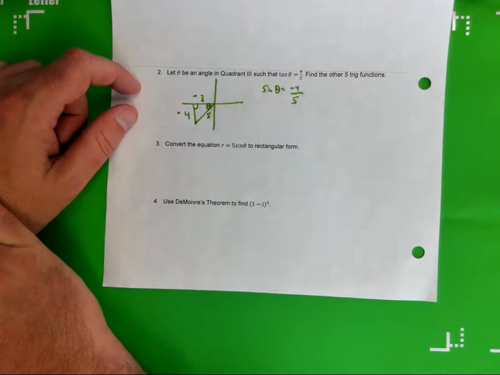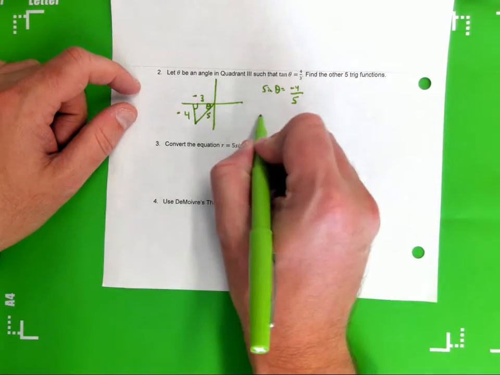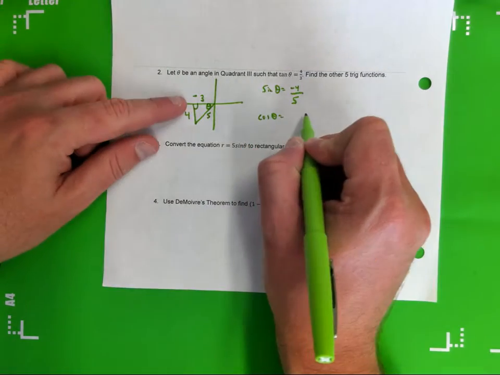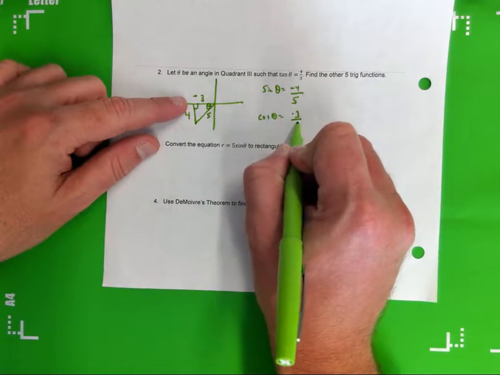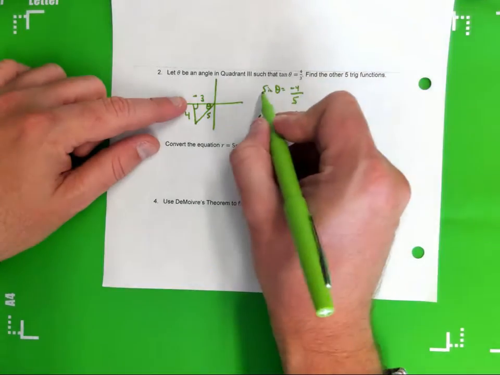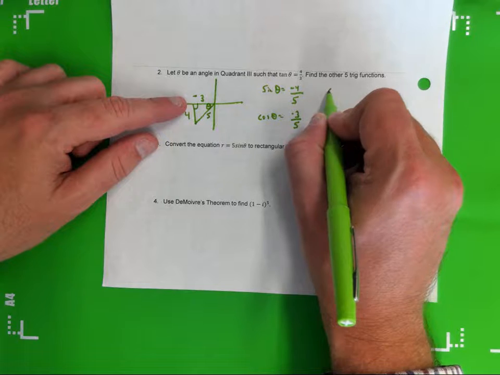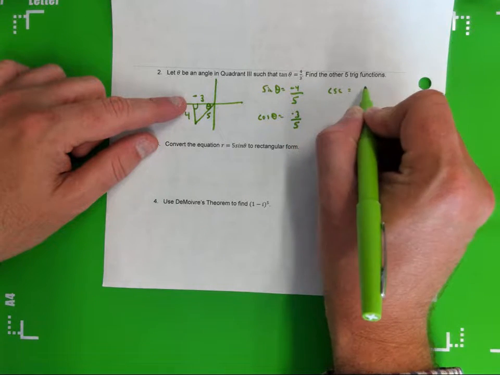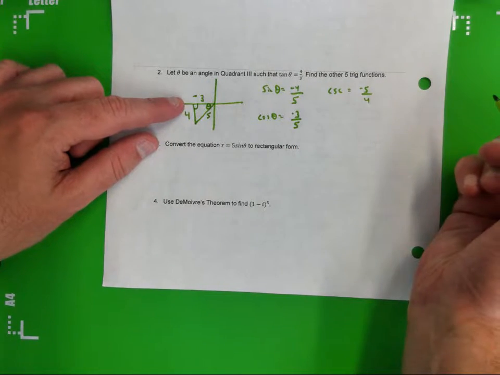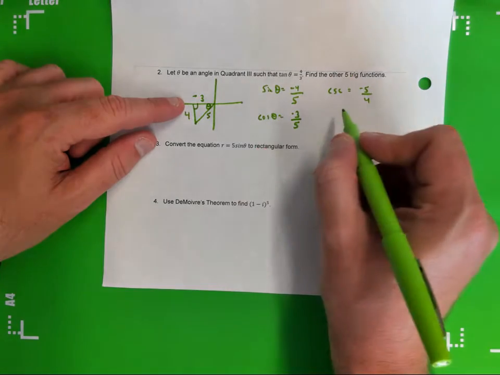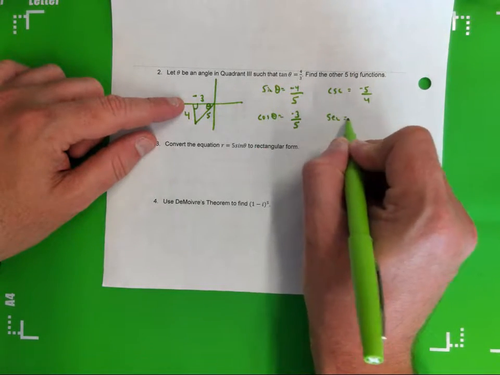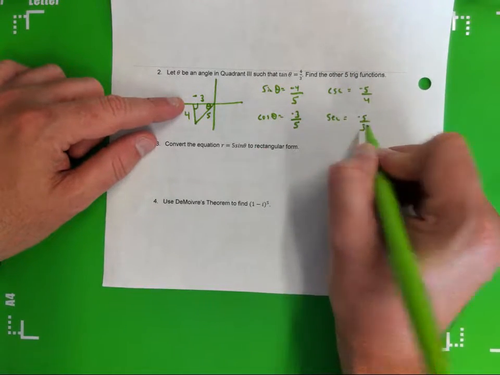You can think whatever way you remember. Okay, cosine is what? Negative 3 over 5. What's the inverse of sine? Cosecant or secant? Cosecant. Come on, guys, wake up. So this would be negative 5 over 4. What's the reciprocal of cosine? Secant. That's going to be negative 5 over 3.